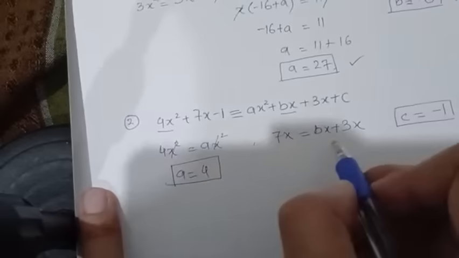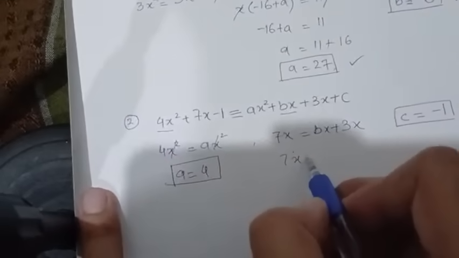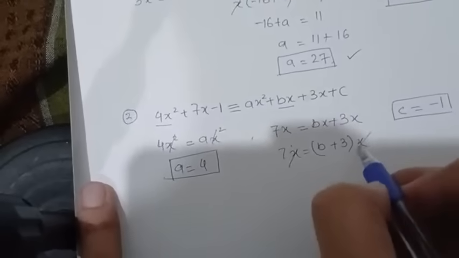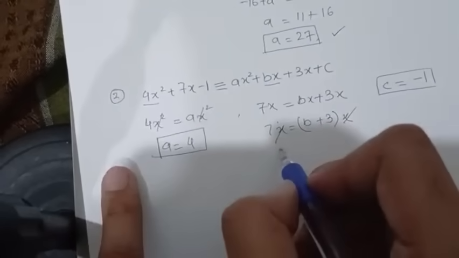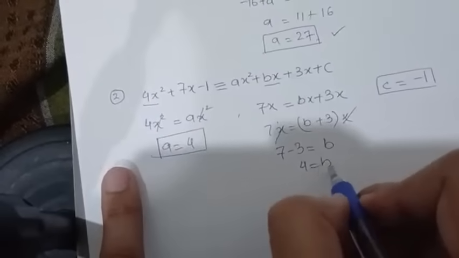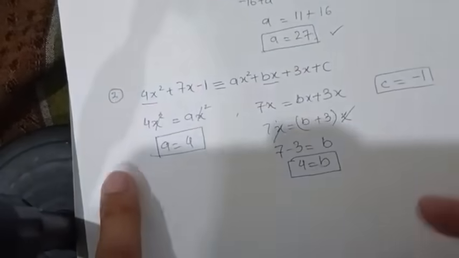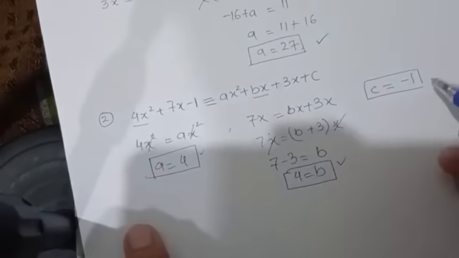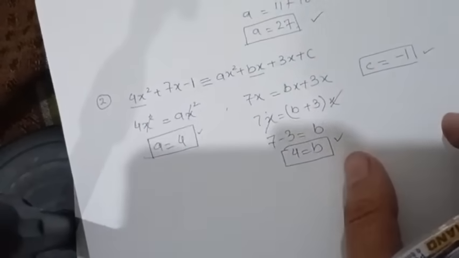from this equation we will take x common. This will become b plus 3 into x. X will be cancelled. Similarly, as in the previous example, 7 minus 3, 4 is equal to b. So in this equation we have calculated the value of a, b and c by equating the coefficients.